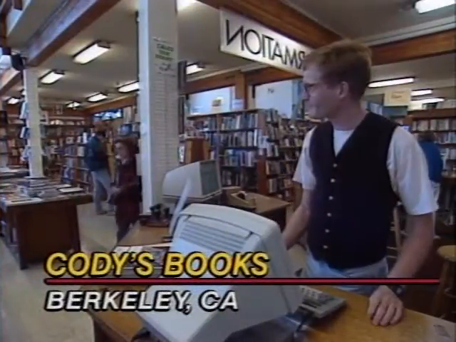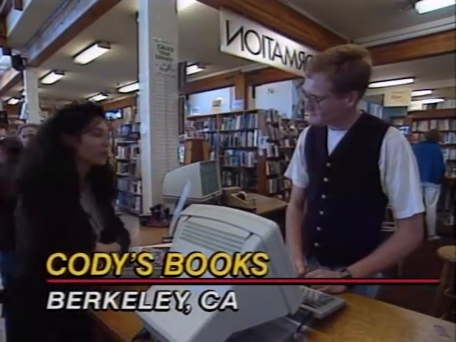For others, there are specialized vertical market packages. We went to CODY'S bookstore in Berkeley, California, where they decided to go with a custom package from IBID Incorporated. If you can't find the book you're looking for at CODY'S, they'll order it for you.